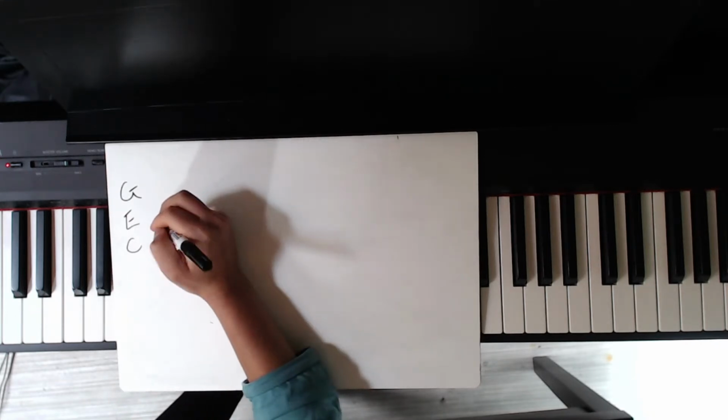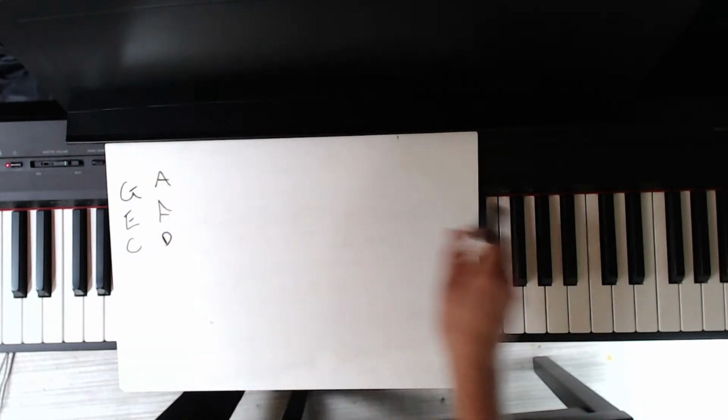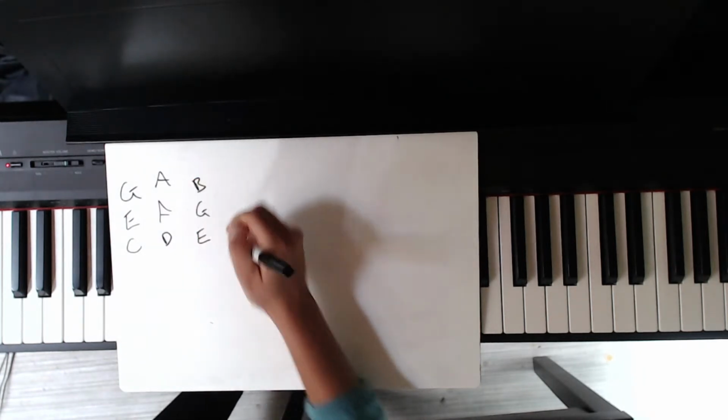And then Barry names the next one, okay? And we go up through that like that. I'll keep going so we have it all laid out.